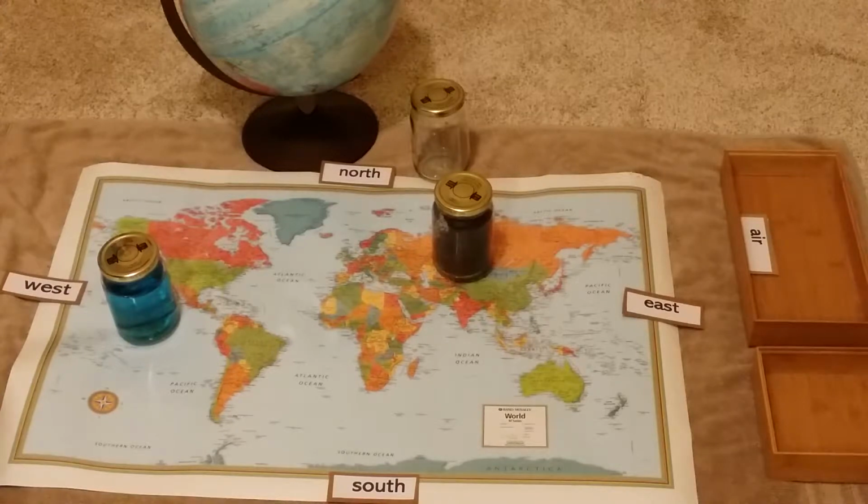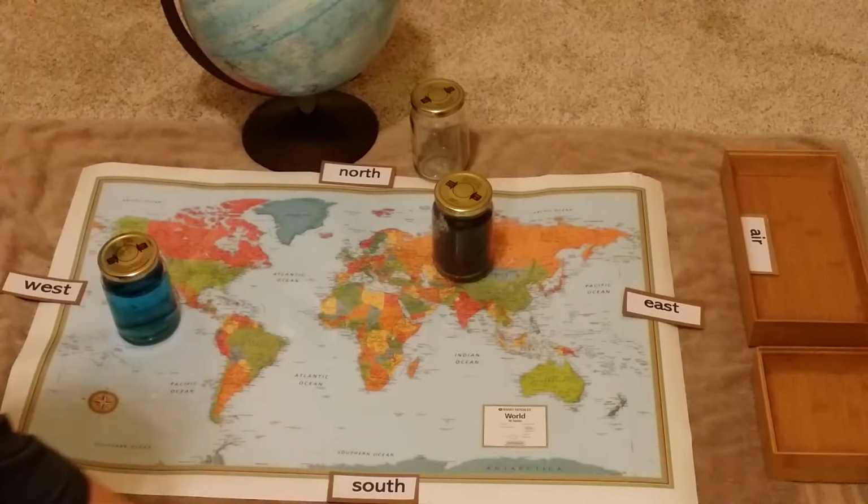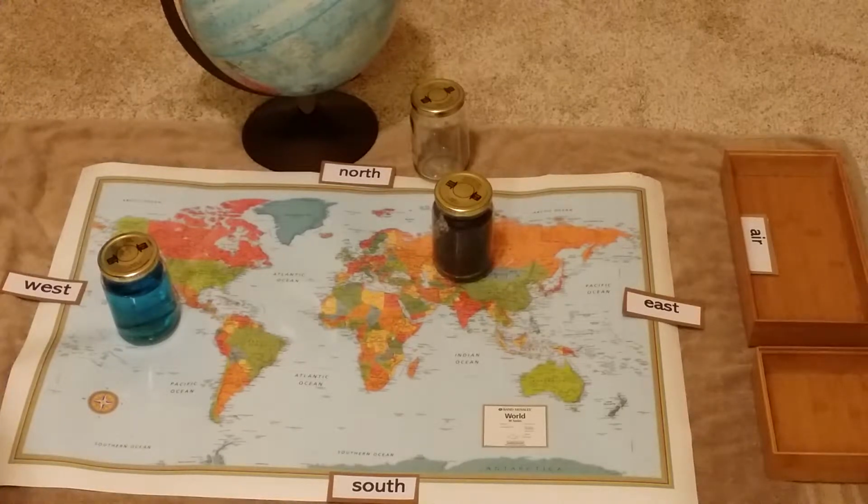This is North America. South America. Australia. First, I'm going to show you where North America is. Can you say North America?